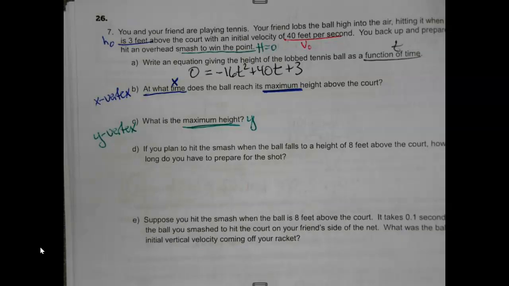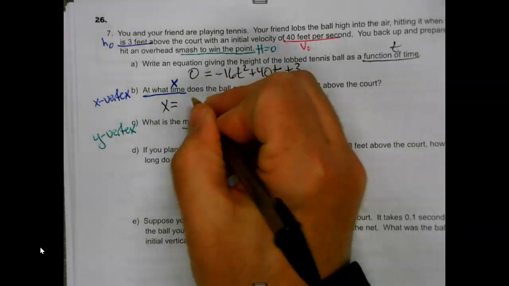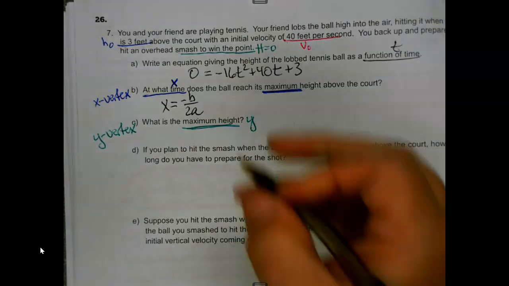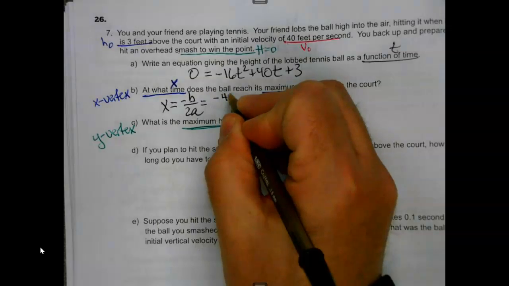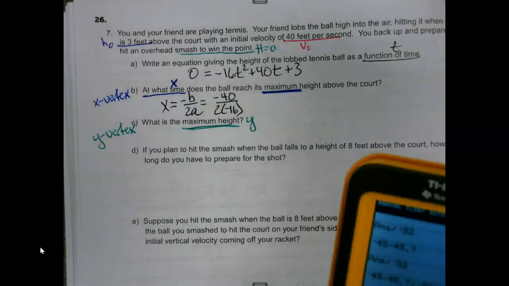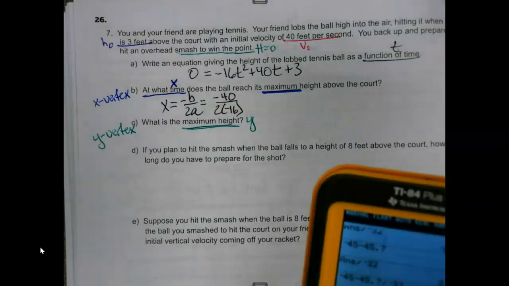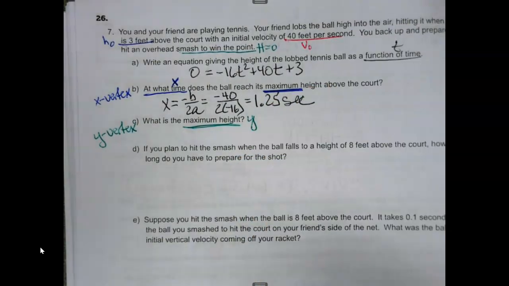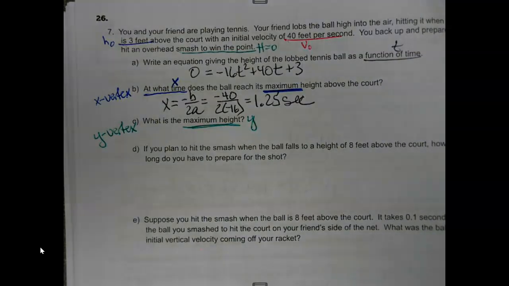Now, do we have options? Yeah. We have lots of options. Could I do it on the calculator with zoom fit? Sure. Could I, since we have a new twist, use algebra? Absolutely. The opposite of b over 2a, let's see here. Negative 40 divided by negative 32. 1.25 seconds. And now the world just opened up to me as far as options go.